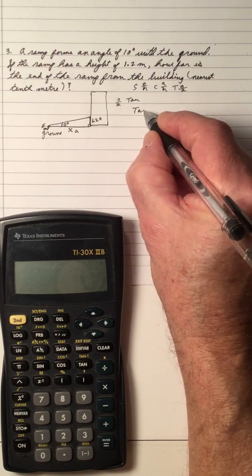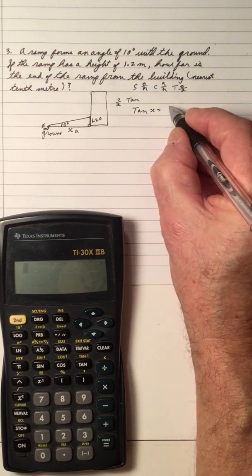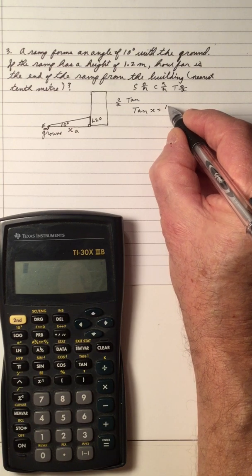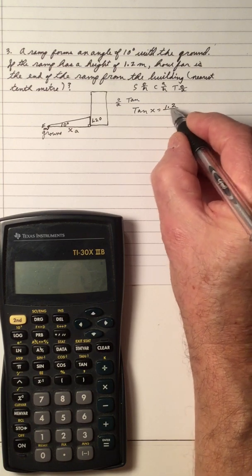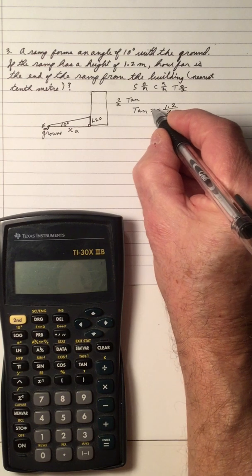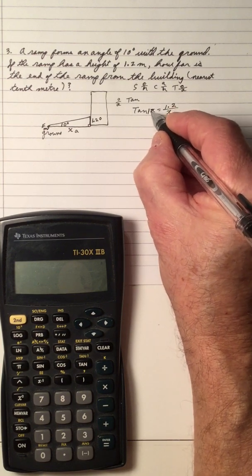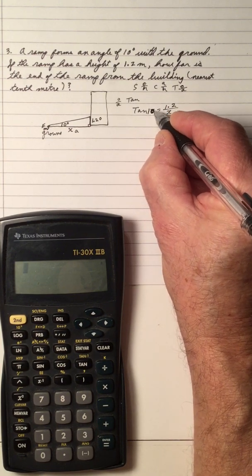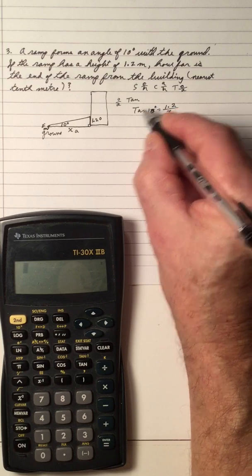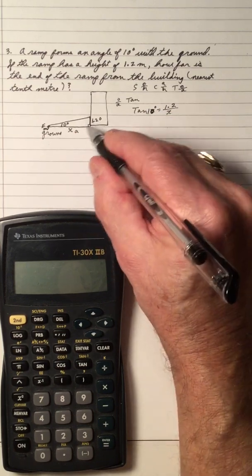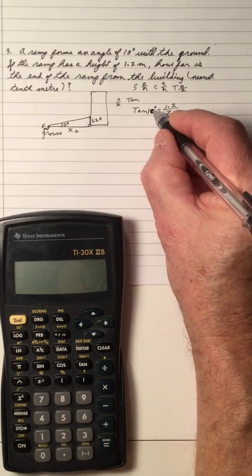So the tan of 10 degrees is 1.2 over x. I have the angle this time.